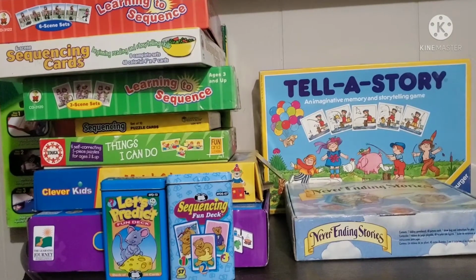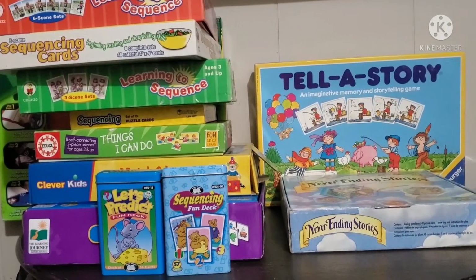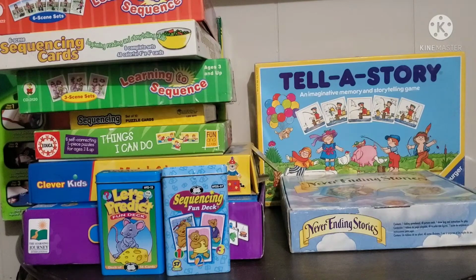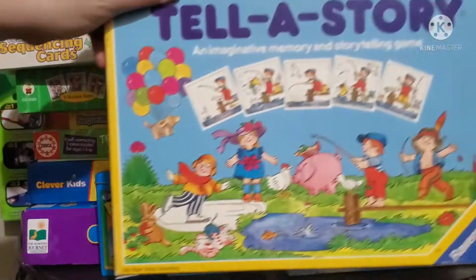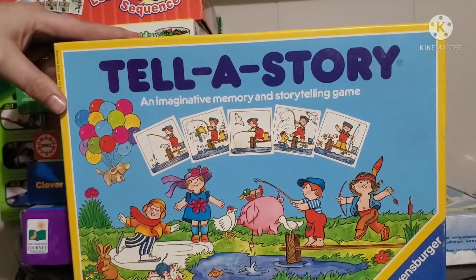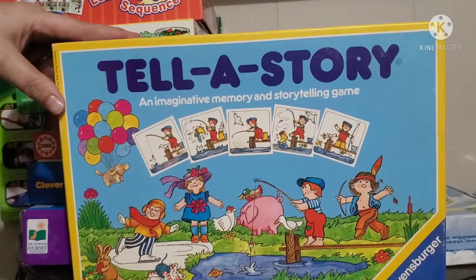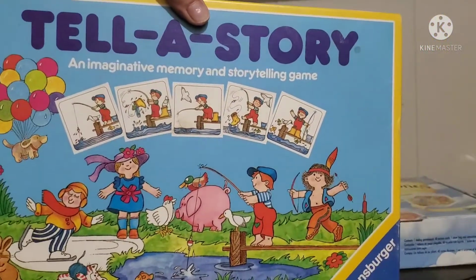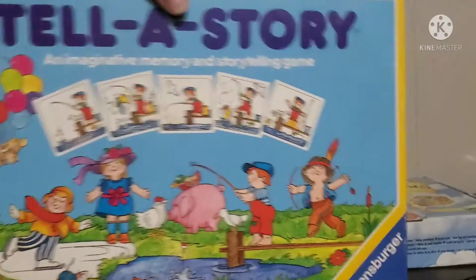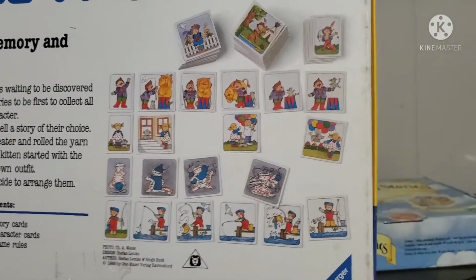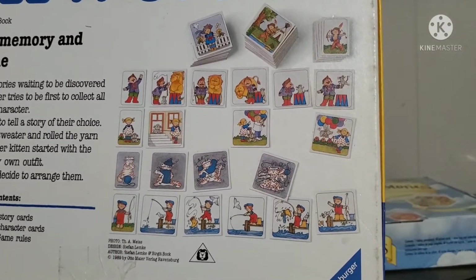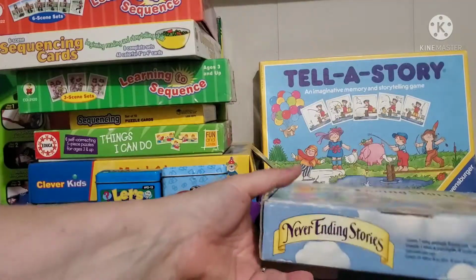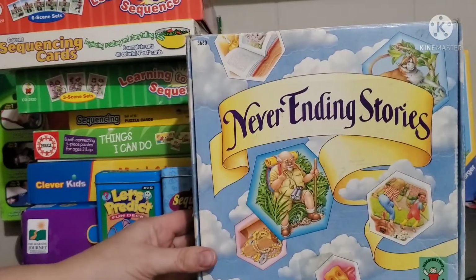Okay, the last few sets I have are ones that I used when I worked at the school board before I came to preschool, so I don't use them anymore, but I want to show them all the same. This one's ages 4 to 8. An imaginative memory and storytelling game. This one, the only game component, pulling them out of a bag and deciding if they're part of your story or someone else's story. So you can see there's 4 different stories. They're just longer stories. It says 1 to 5 players, ages 4 to 8. And this is the one I used a lot in the school board, the never-ending stories.